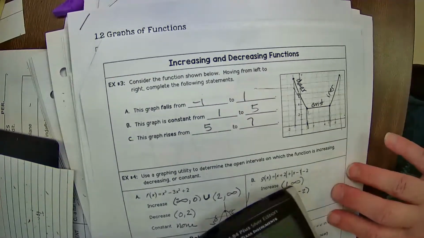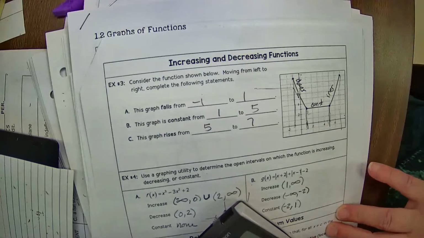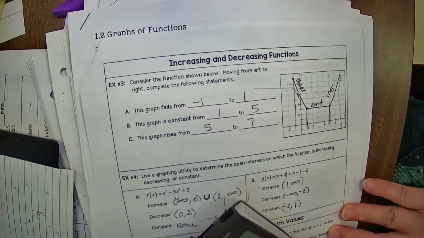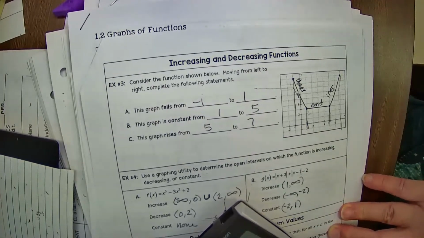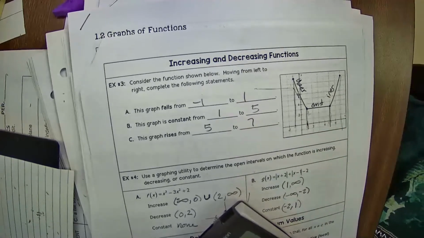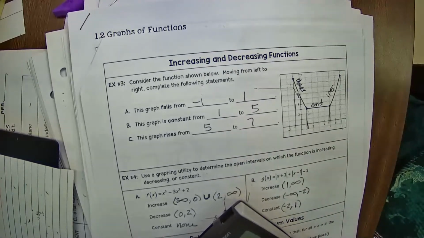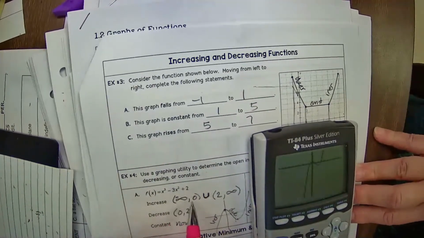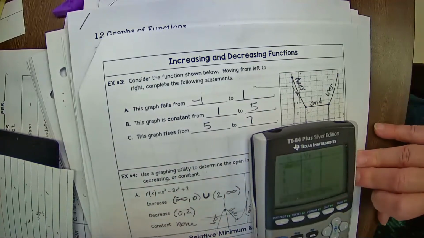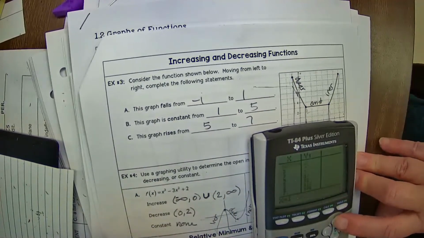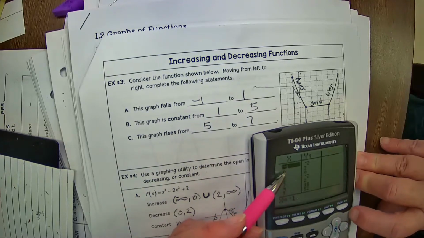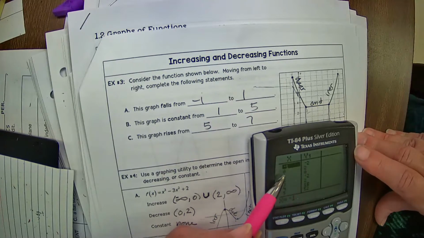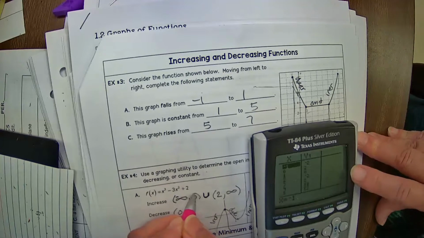Y equals, clear. X cubed minus 3x squared plus 2, graph. Oh, well. Okay. So we're increasing from negative infinity to, let's just double check. Okay. To 0, because we went from -2 to 2. So negative infinity to 0.